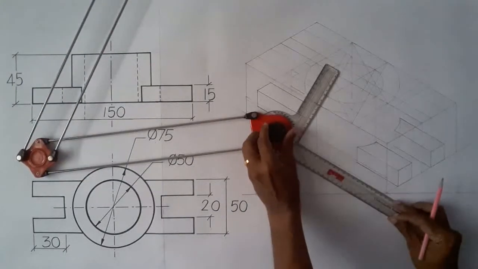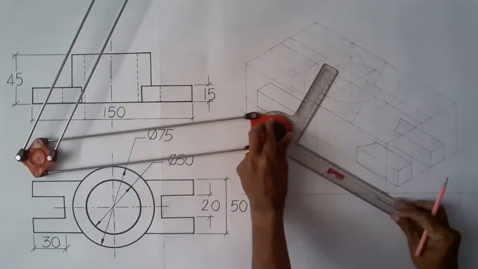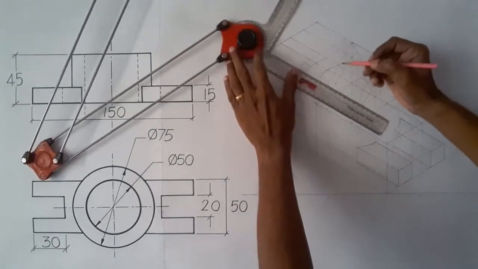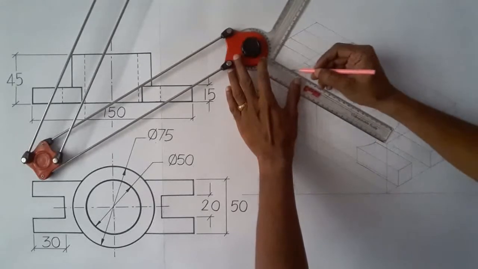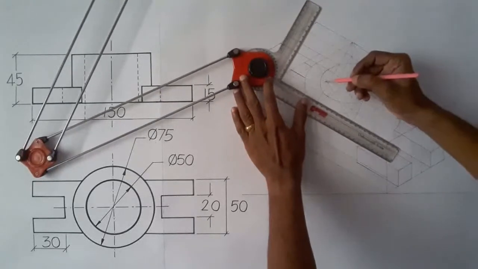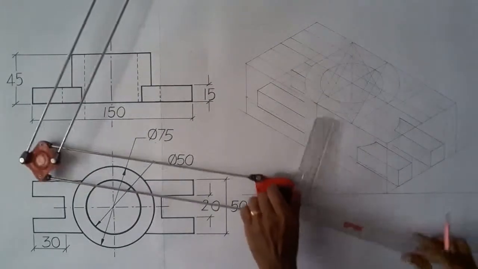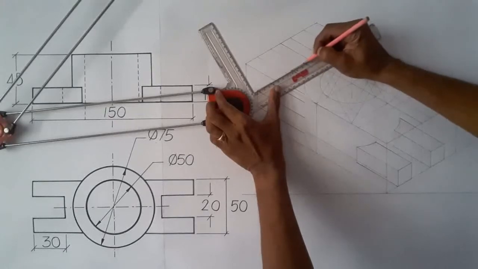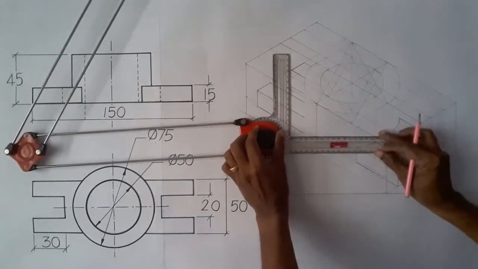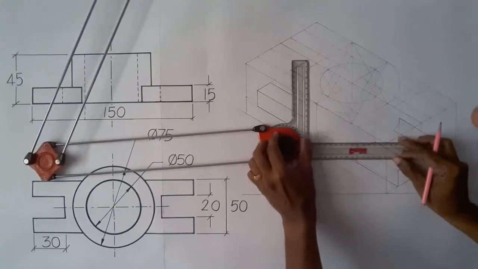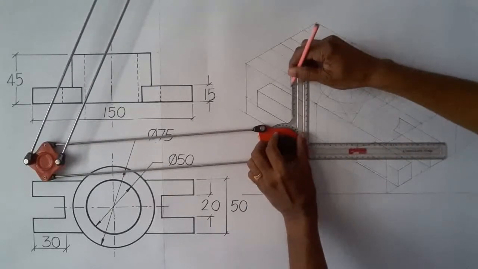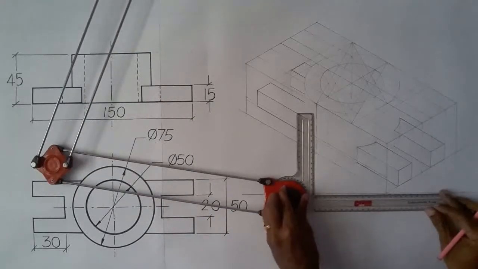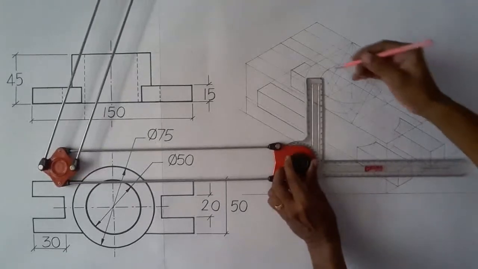Now it is time to make the required portions of the line darker. So almost 90% of the drawing is over.